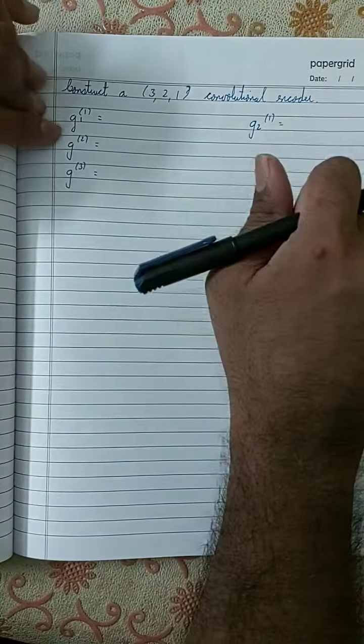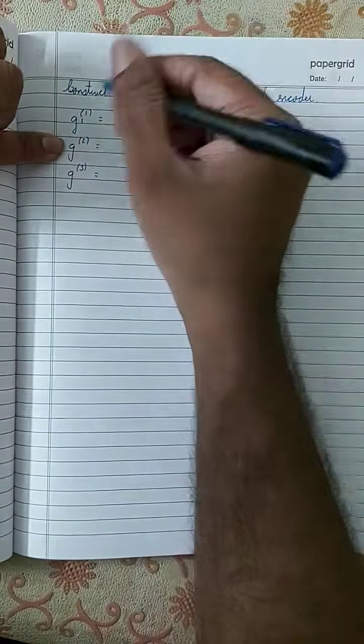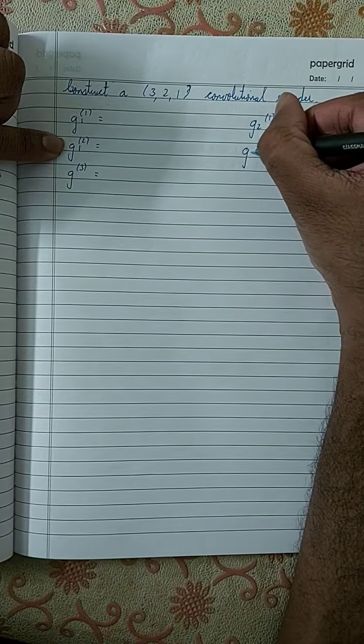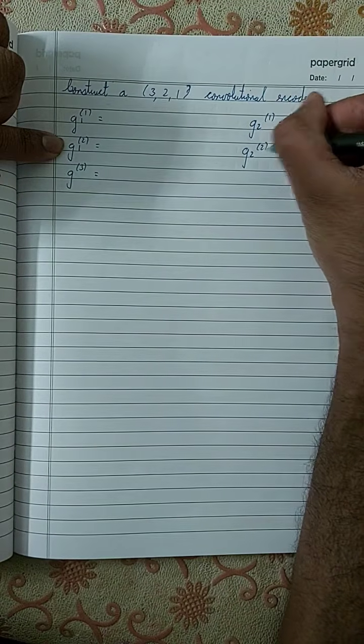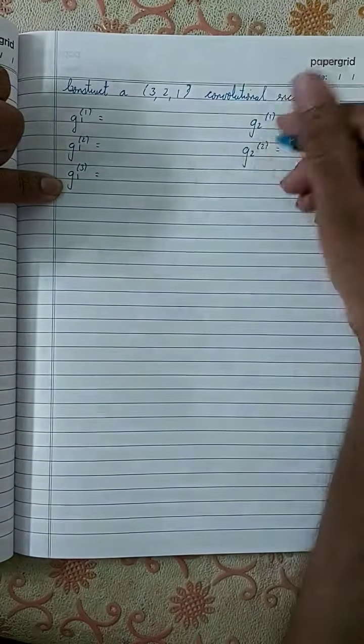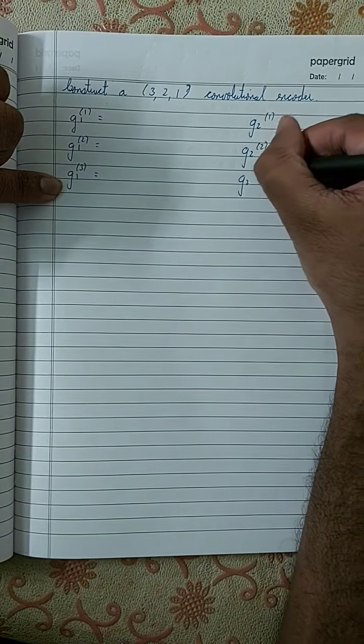That's what this means. Look at this, g of 2, which means you will have g1 of 2 and you will also have g2 of 2. Likewise you have g1 of 3 and you will also have g2 of 3.